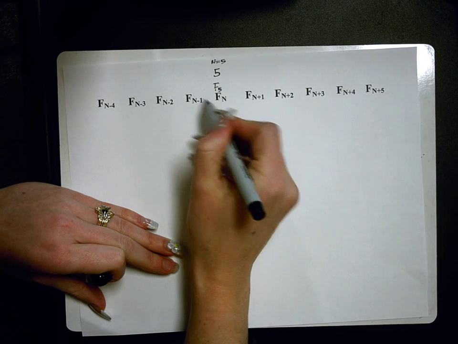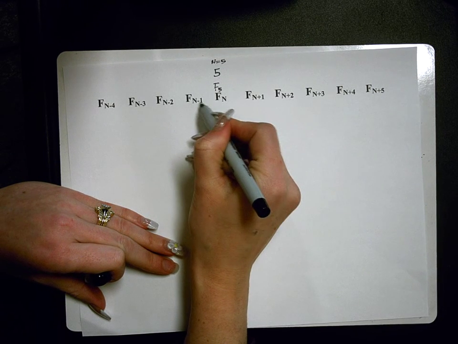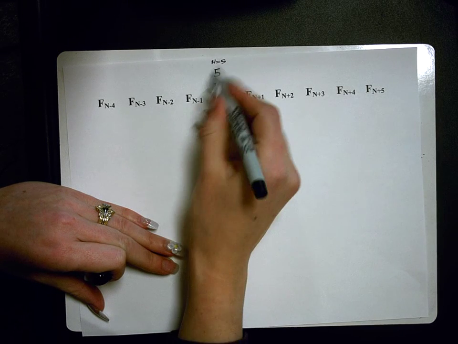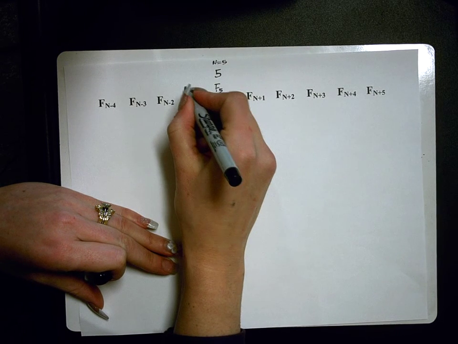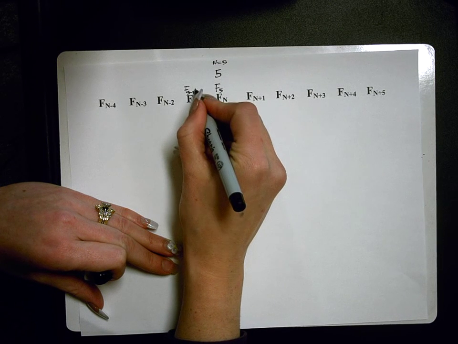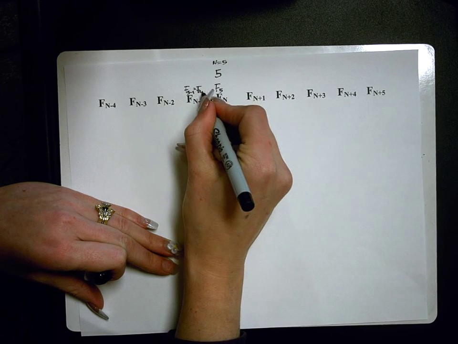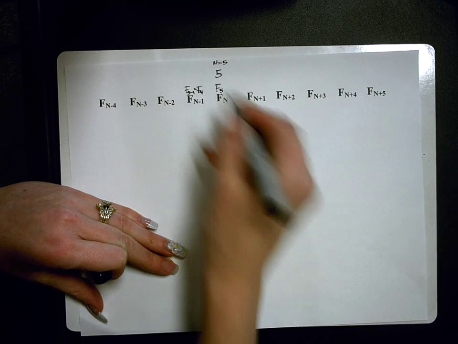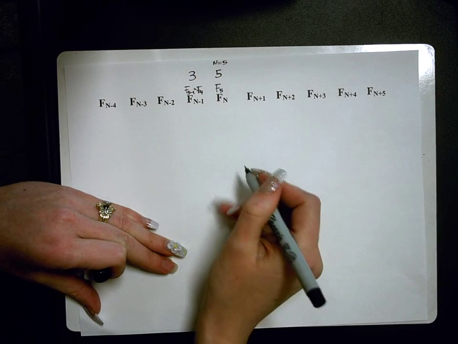And this right here, f sub n minus 1, is the term before the nth number. Since n is 5, if I substitute 5 for n, where I have 5 minus 1, that ends up being 4. So we're talking about the fourth Fibonacci number, which is 3.